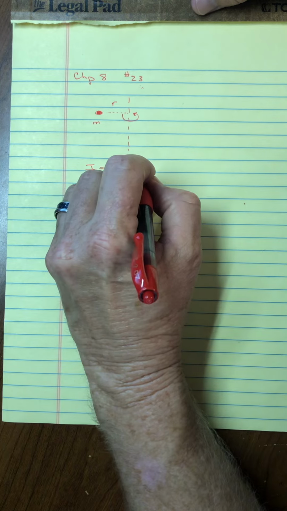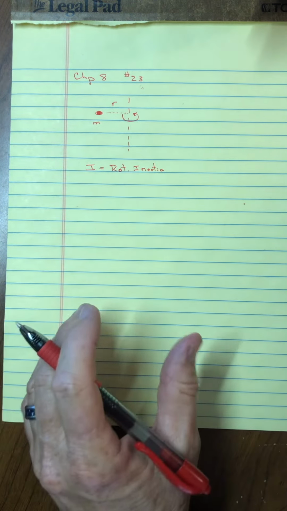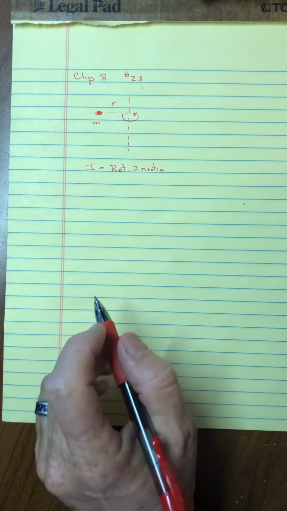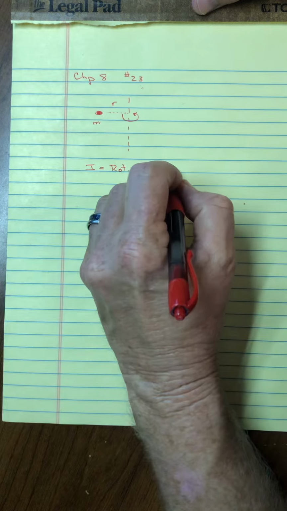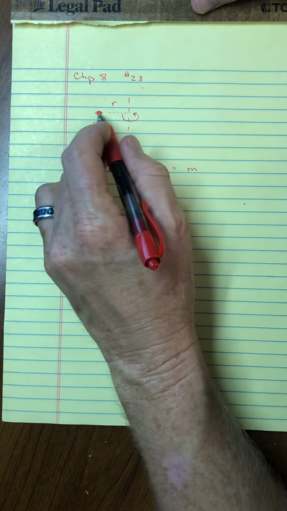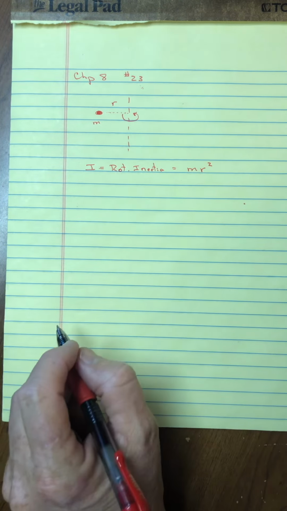It's also often referred to as the rotational moment, or sometimes the second moment. The reason it's called the second moment is the way you would calculate it: you would take its inertia, and then you would say, how far is it from the rotational axis, squared?